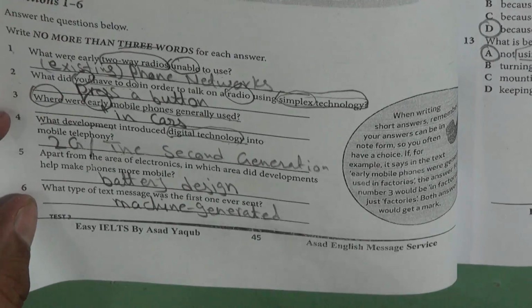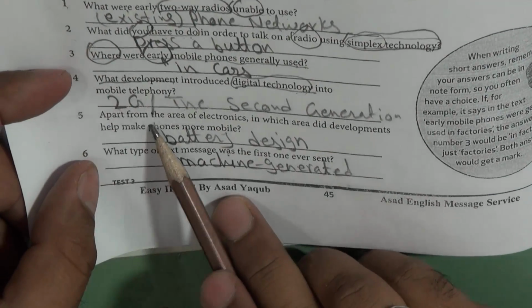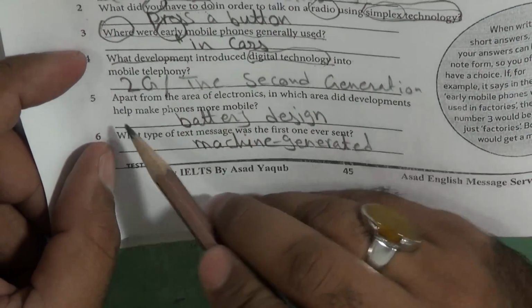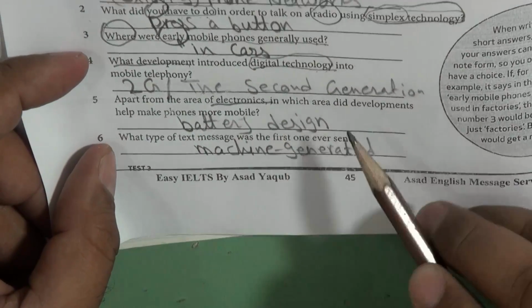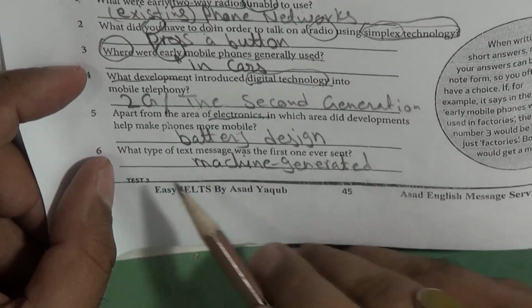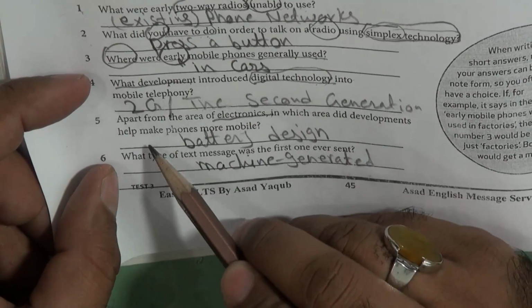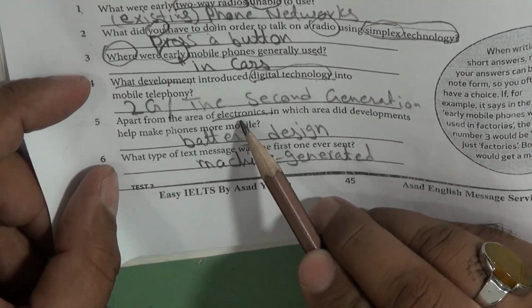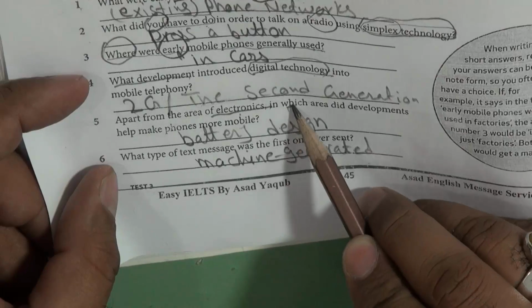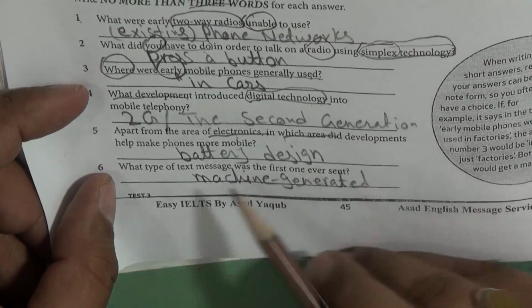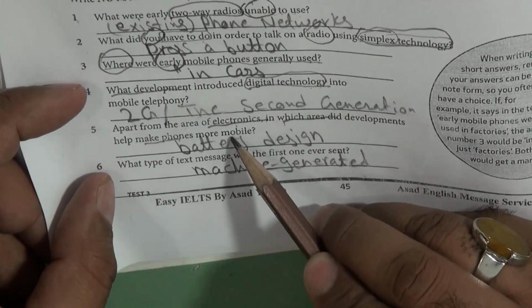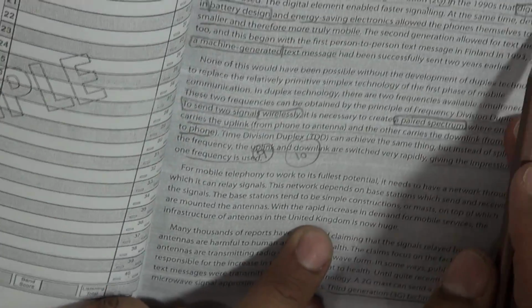Let's go on. The next question is, apart from the area of electronics, in which area did developments help make phones more mobile? Apart from the area of electronics, we need to find that very area. Let's read ahead from here. There we found the answer.